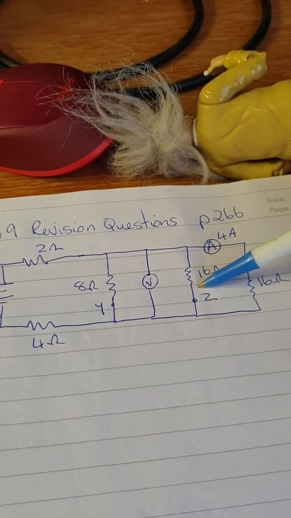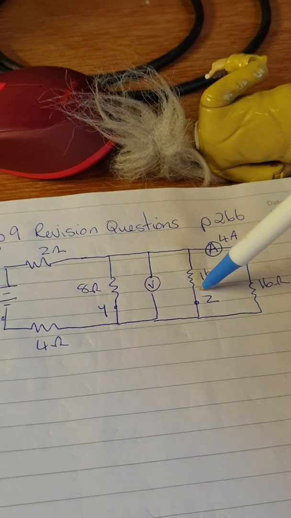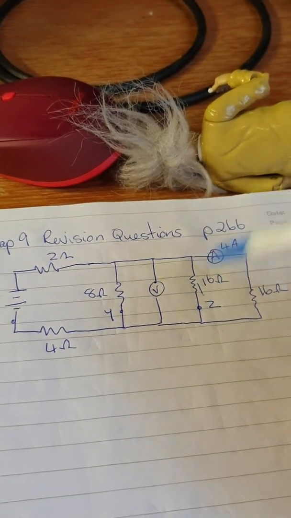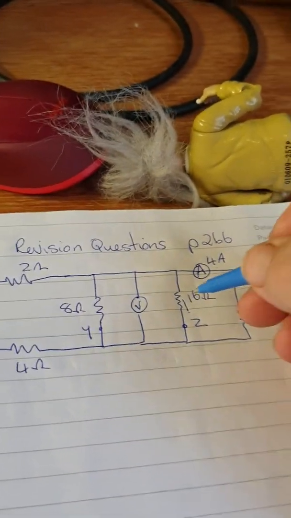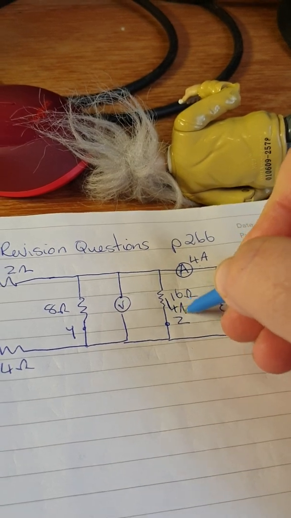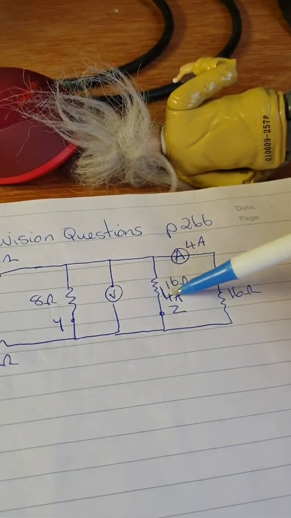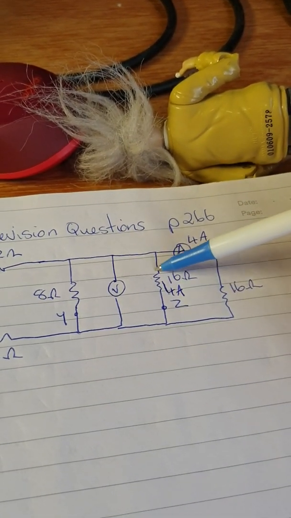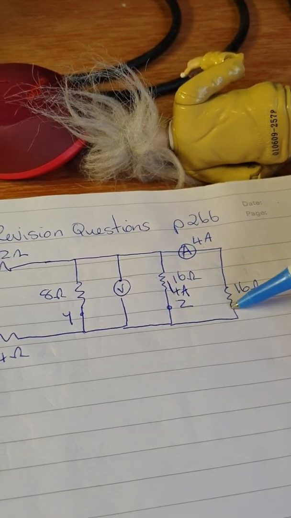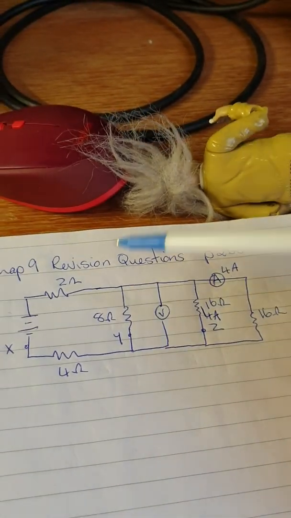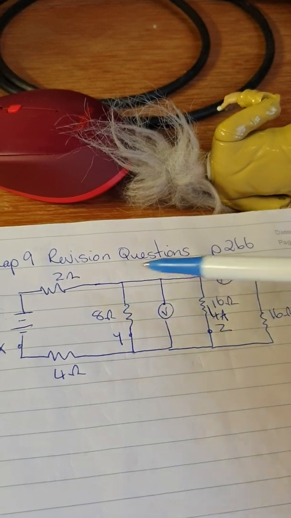This other one here is also 16. So that tells me that 4 amps is also going to be going in this part. So 4 amps in this one, 4 amps in this one. They're going to join up again.